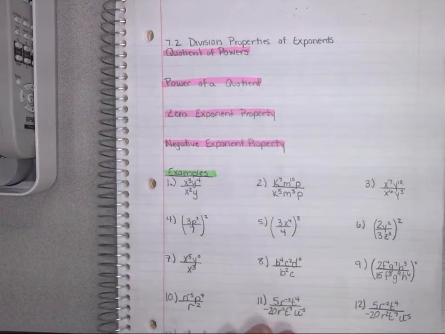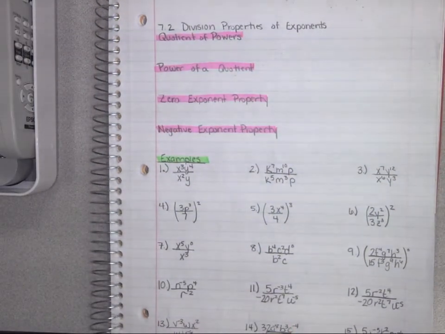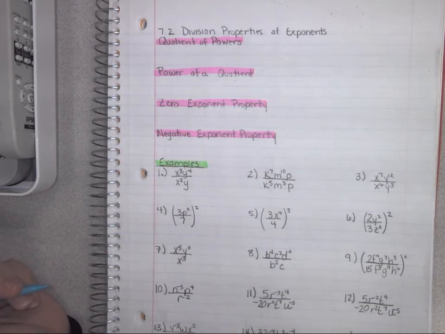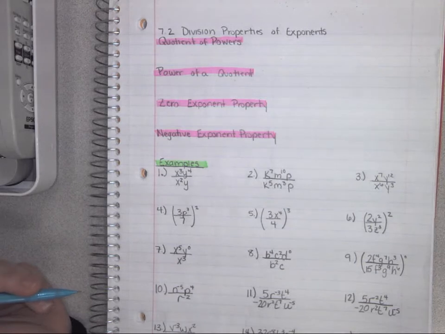Okay, so now we have 7.2, division property of exponents. So we just did multiplication property of exponents. Now we're going to do the division ones. So the first property, there's 4 in this one, but one of them is super easy.